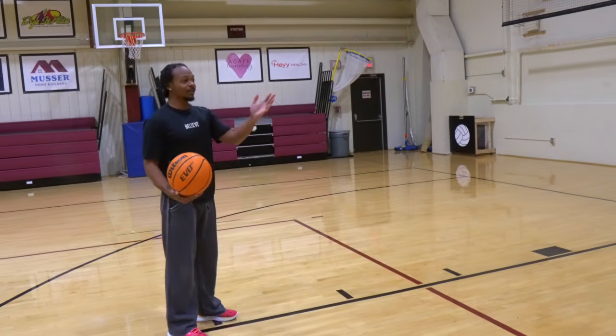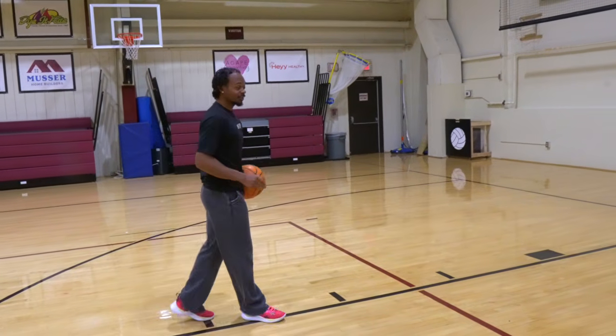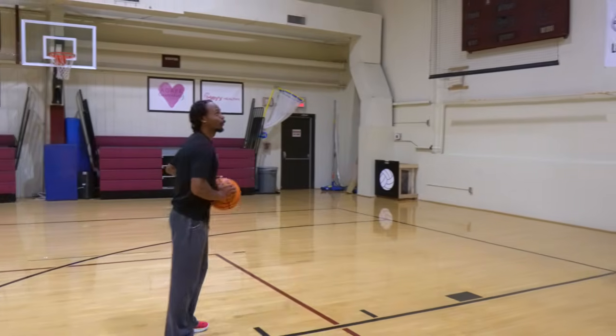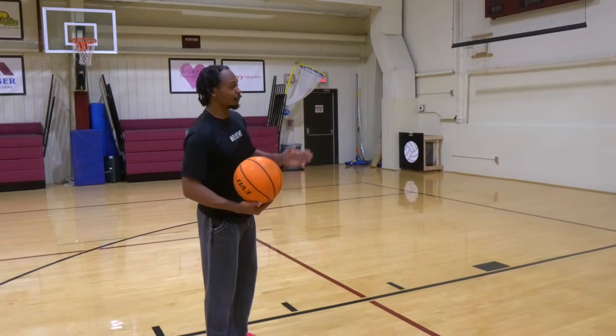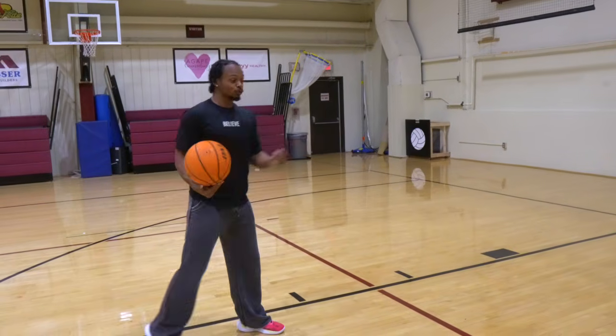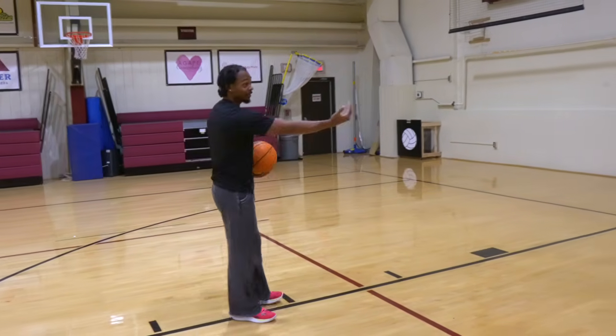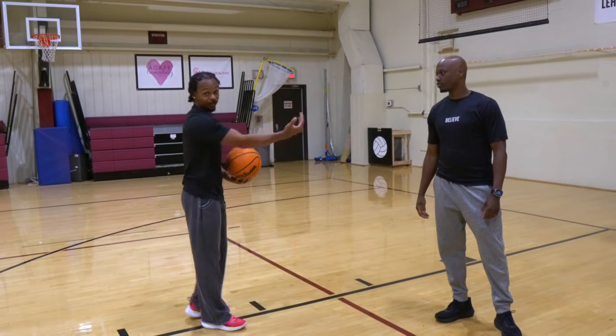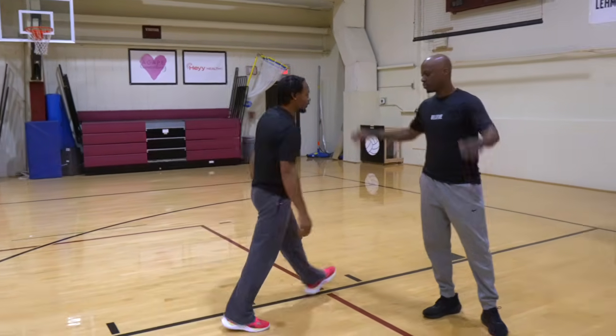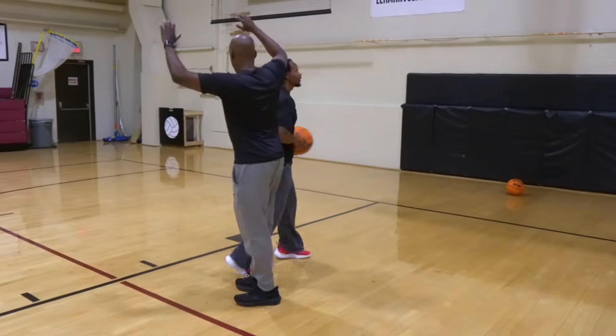So before you even engage the big, if you have a floater or that small pull-up, make those shots a consistent shot for you to take. So now when you drive, he has to come and meet you. At that point, he's at a disadvantage because he's coming to get you. Now you can go around. Then that's where, like you said, you get here, you can finish.